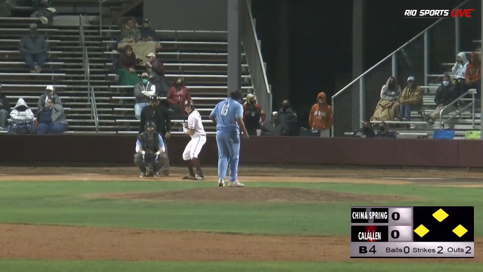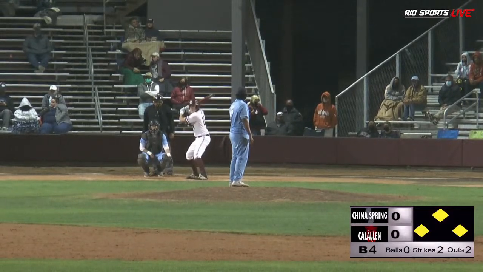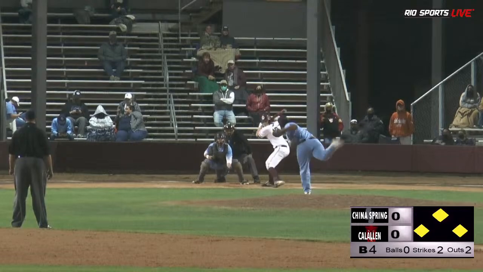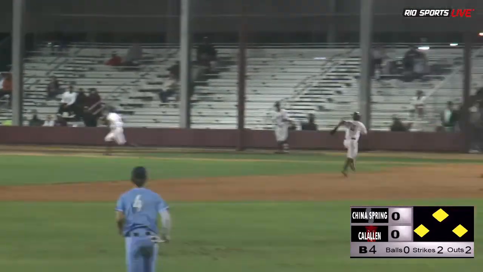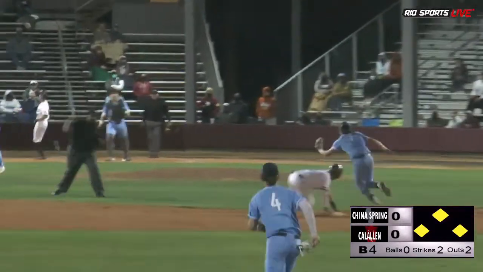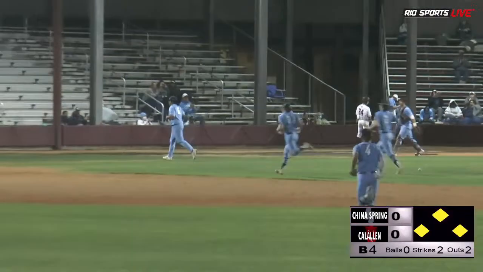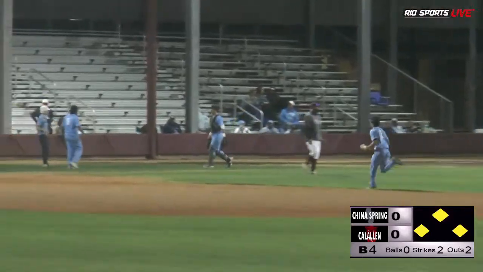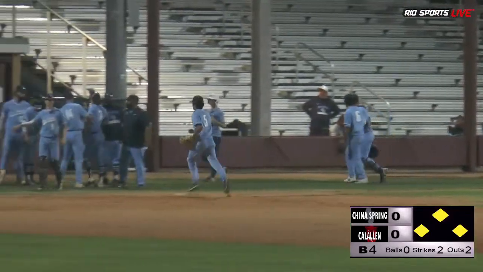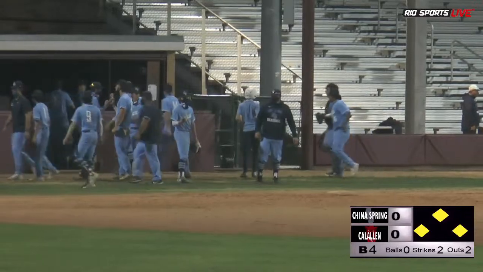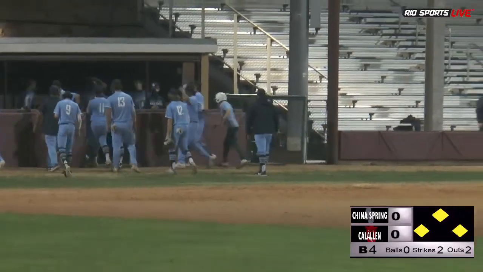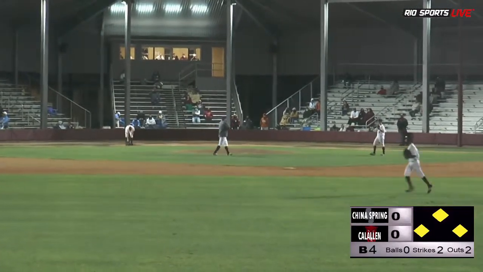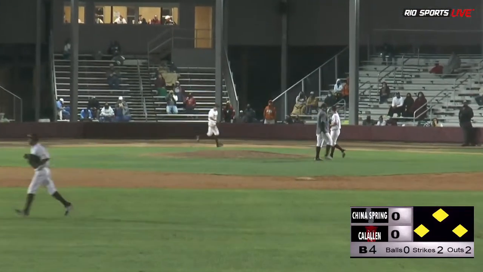Bases loaded, and Alex Martinez trying to escape this inning here. And this one put in play right to the shortstop. And the play made at second, and he's out. And what a play made there. So no runs cross here.